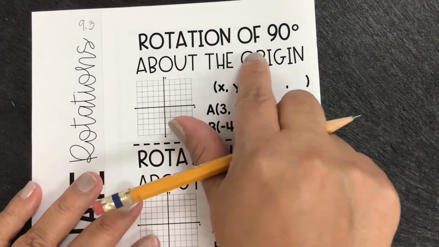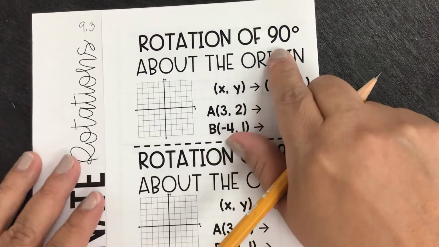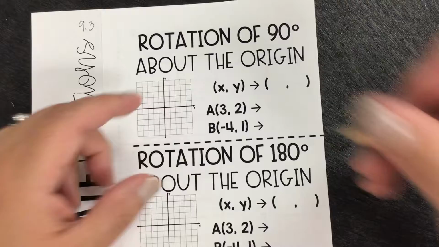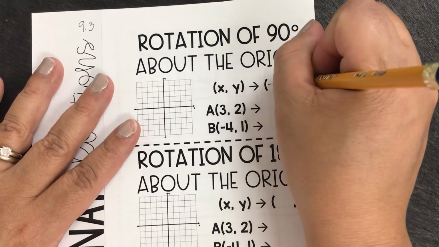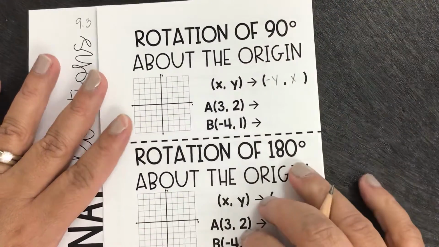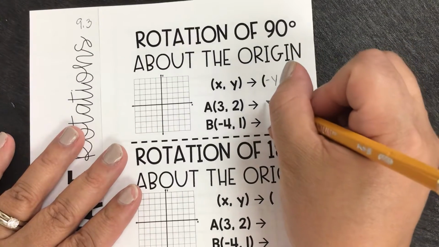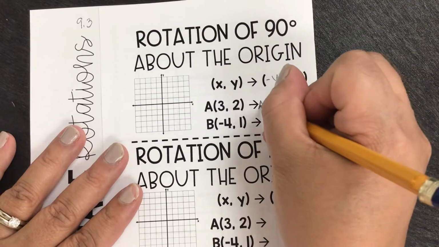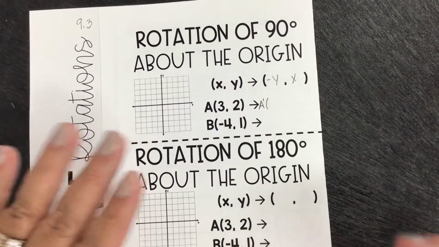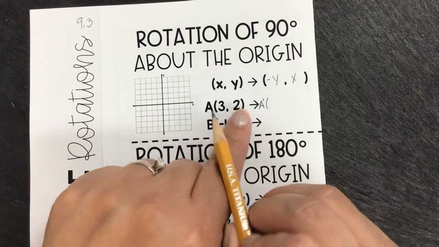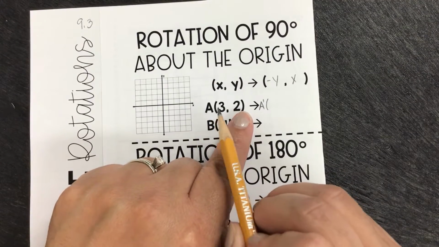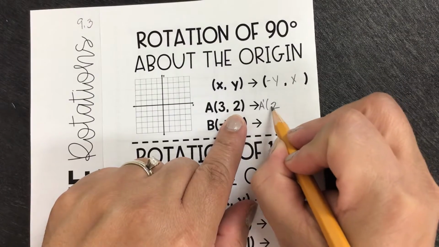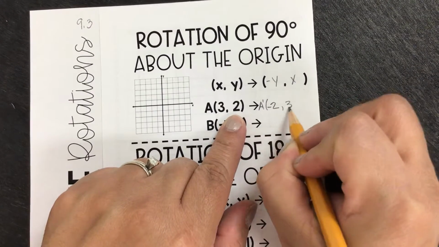We're going to start with the rotation of 90 degrees about the origin, and there's a rule for this transformation. It's (negative y, x). What does that mean? That means that you're going to take the point (3, 2), for example, and the transformation is called A prime. You're going to change the order of your x and your y and change the sign of your new x. So it's 2, and then it'll be negative 3.